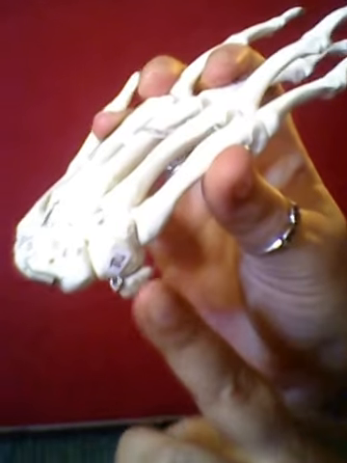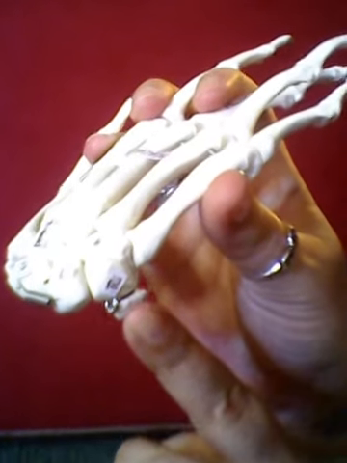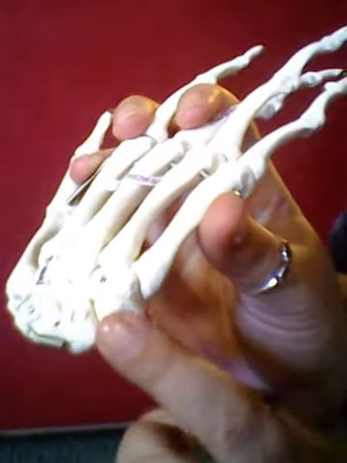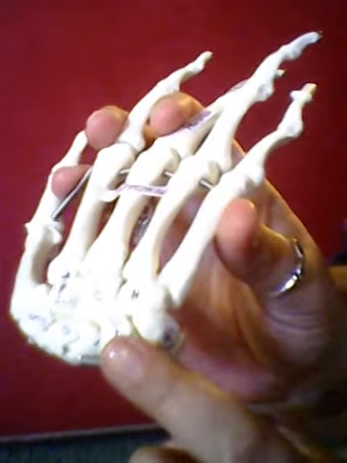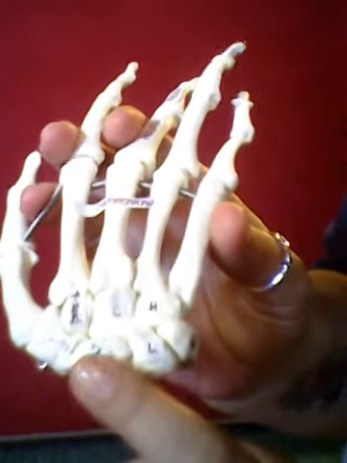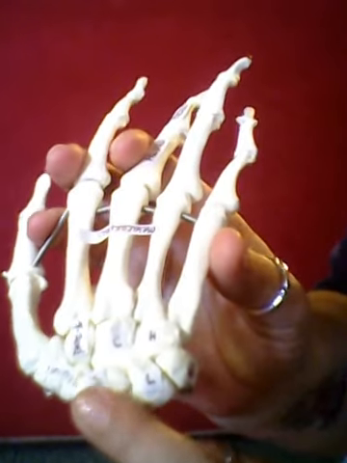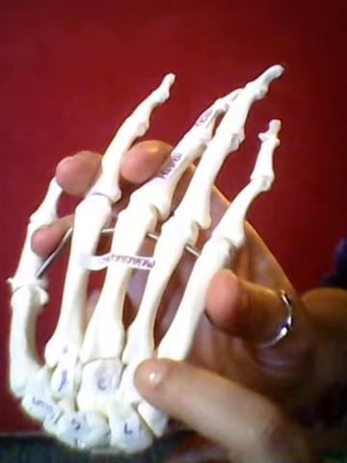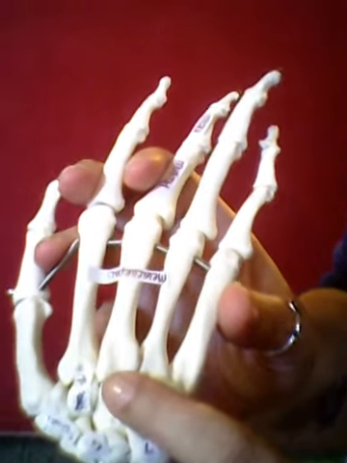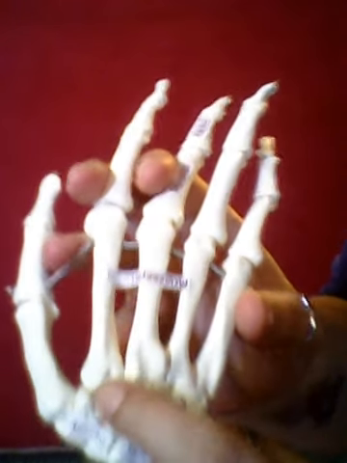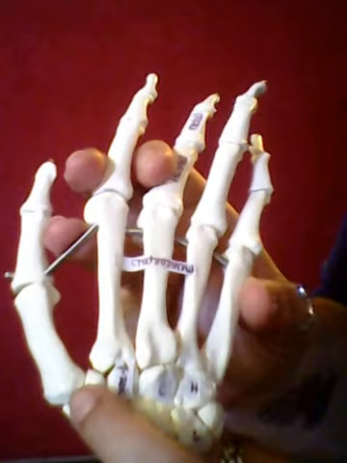So one more time, all the bones in the wrist. We start right here with the pisiform, triquetral, lunate, scaphoid. Next row, hamate, capitate, trapezoid, trapezium.